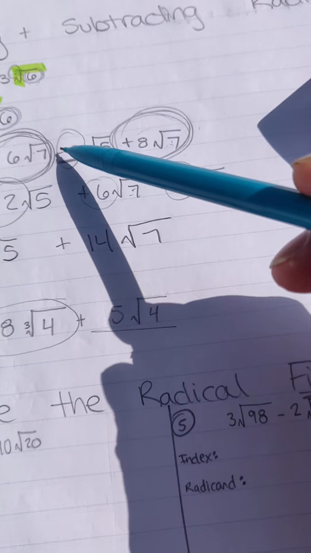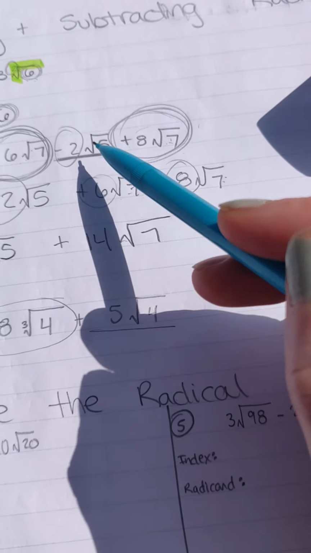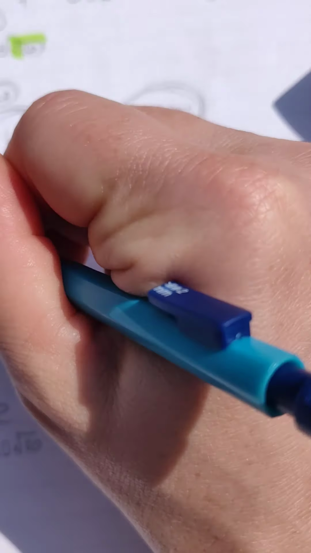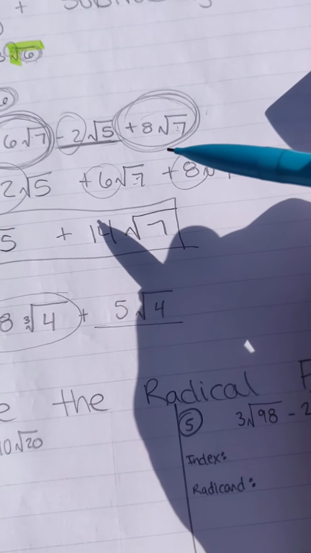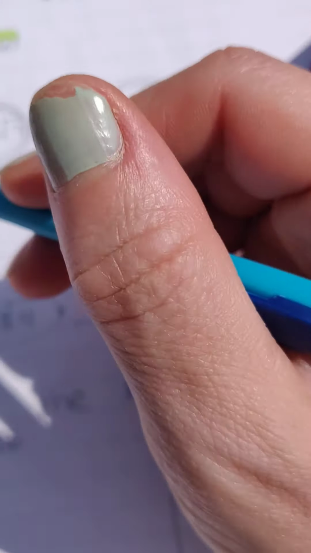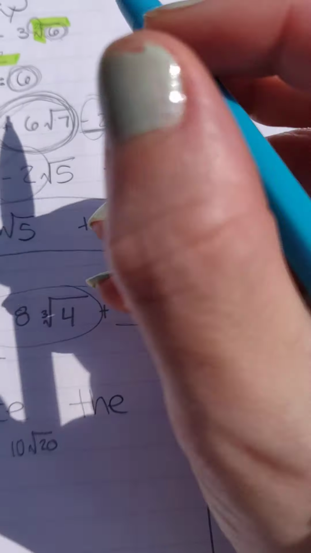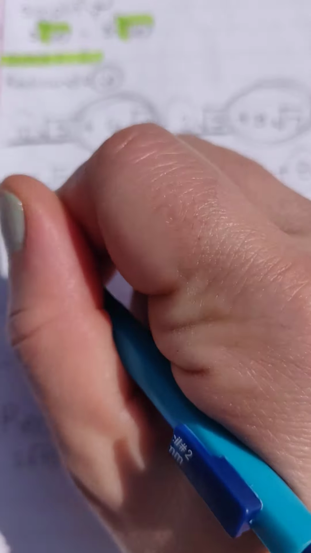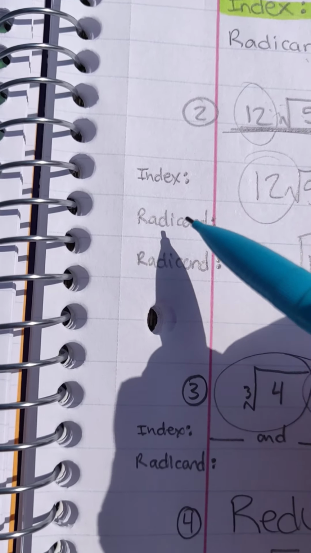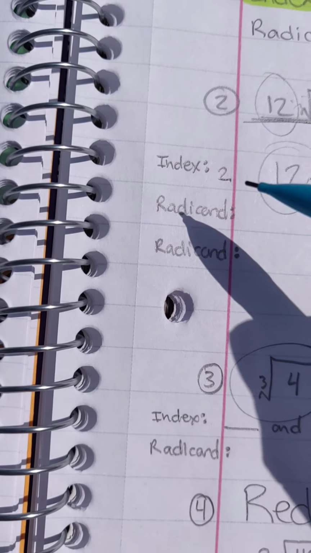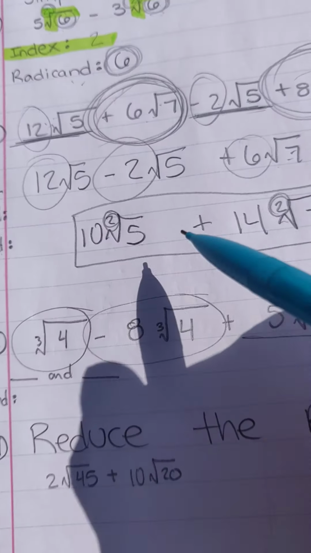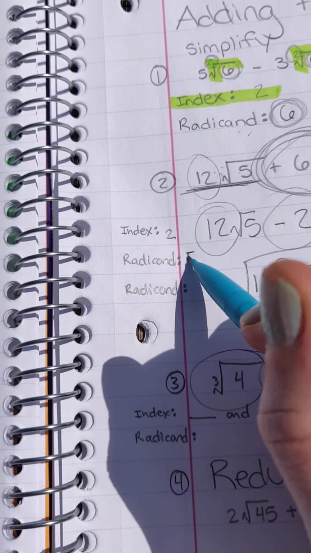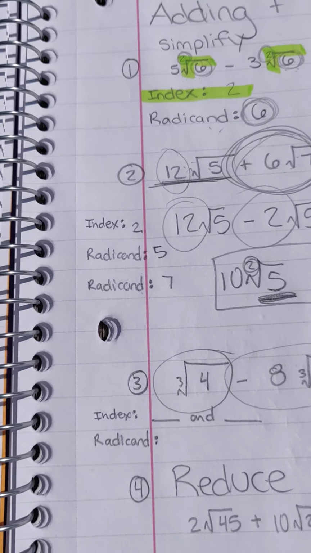So just be looking to see what the numbers look like that are sitting on that little ledge of the square root. Okay, so not only did we solve this problem, but now we have to state what the index is and what the radicands are. So index would be the little number that sits on the ledge. Since they're both 2, all I have to write is 2 for my index, and over here I wrote index, radicand, so my index is 2, and my radicand, I have 2 spots for that because I have 2 different numbers. I have a 5 and I have a 7, so I can write radicand is 5 and the radicand is also 7. I have 2 of them.